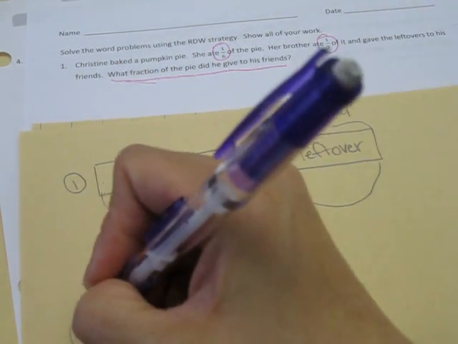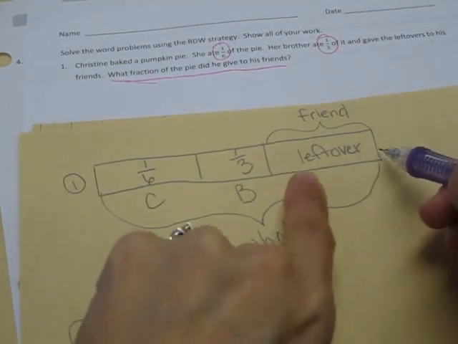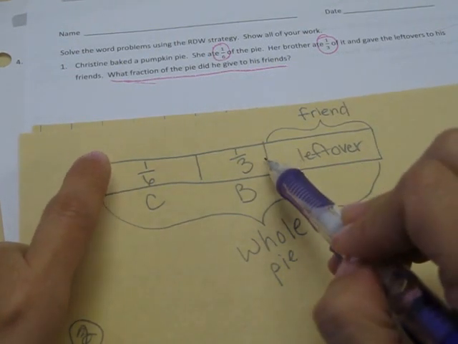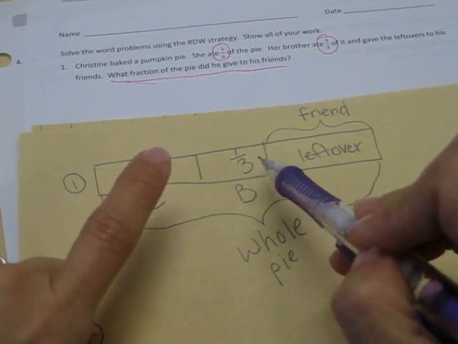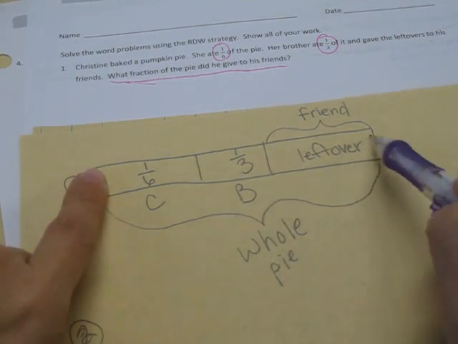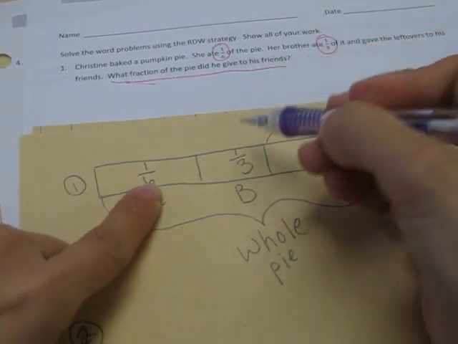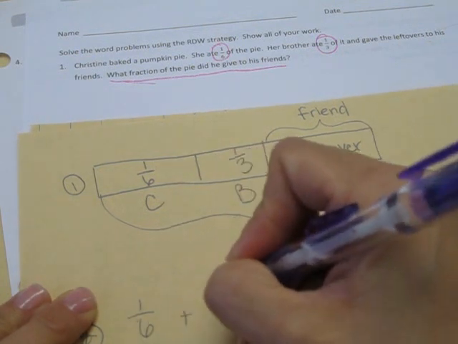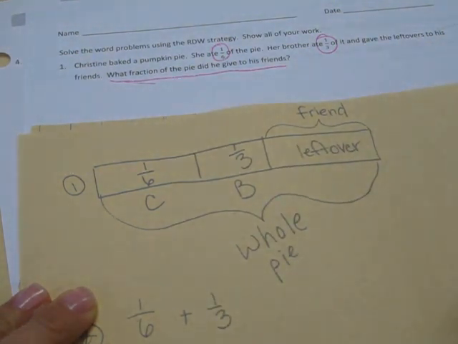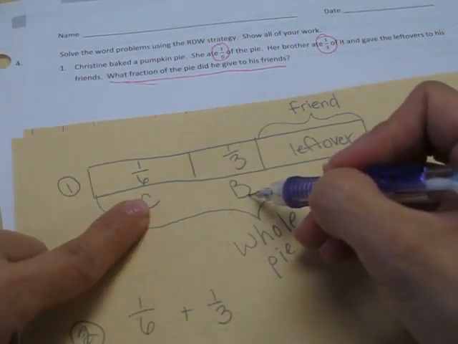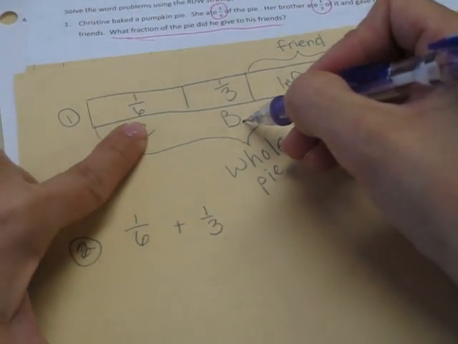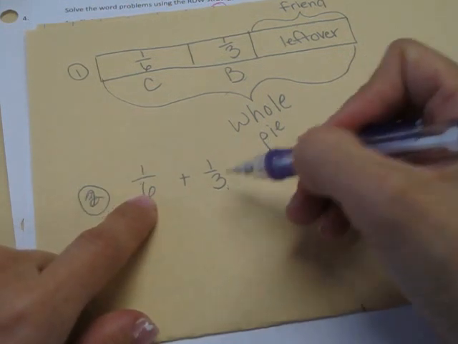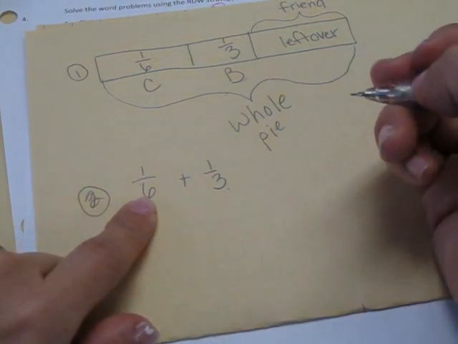Well, I want to figure out what was left over. But I first need to figure out what they ate combined, Christine and her brother, so that I can figure out what was left over of the whole pie. So the first thing I'm going to do is add 1/6 plus 1/3, and that's going to give me what Christine and her brother ate. Okay, so in order to add these, I have to find a common denominator.